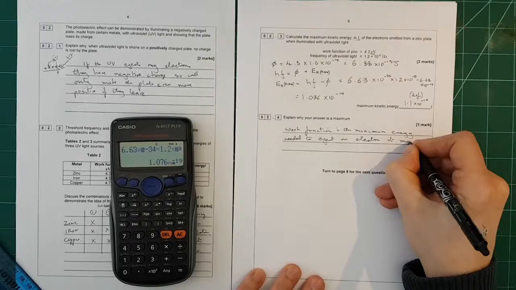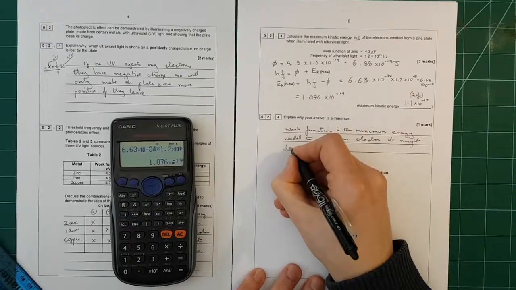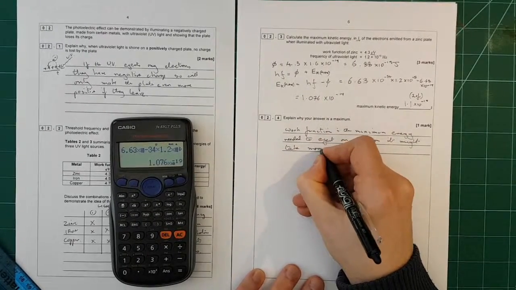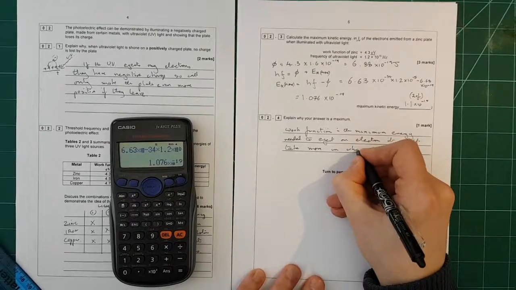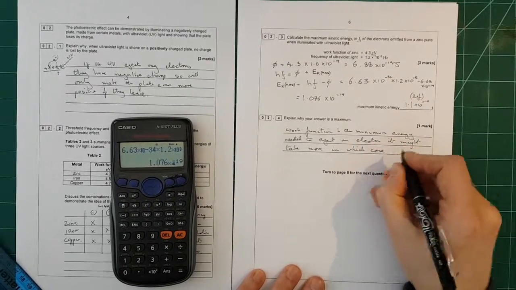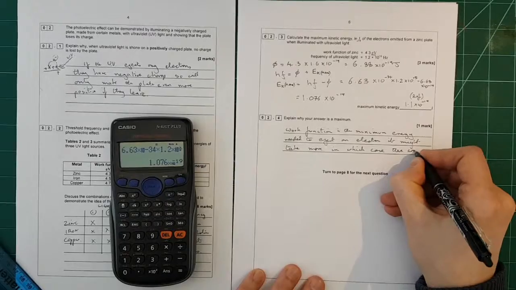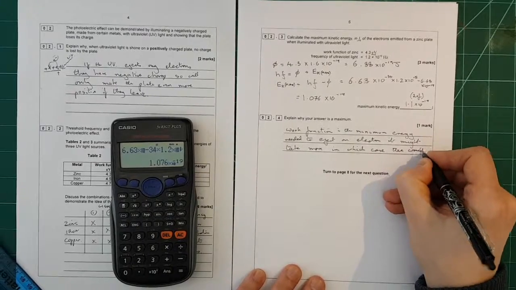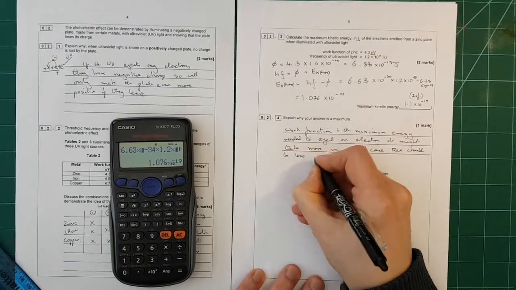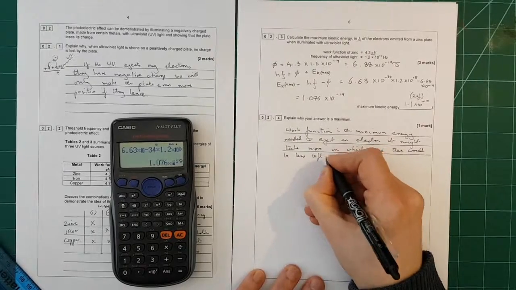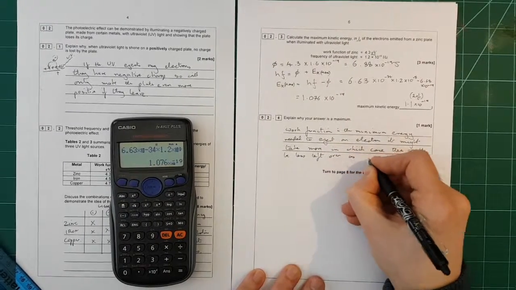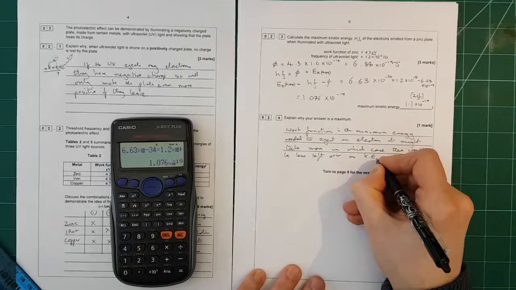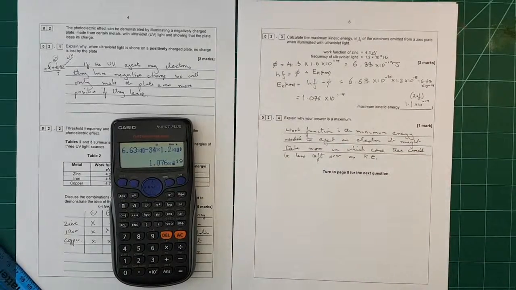It might take more, in which case there would be less left over as kinetic energy. And that answers the question.